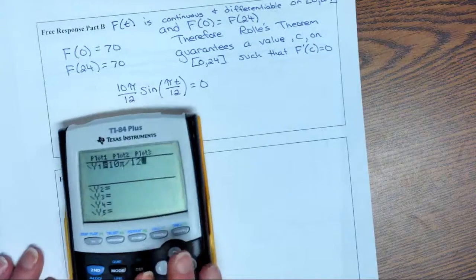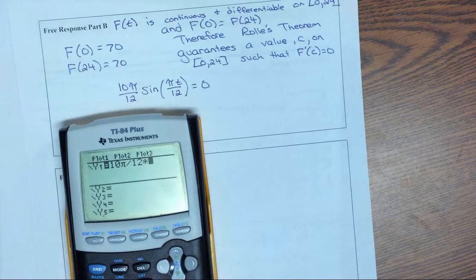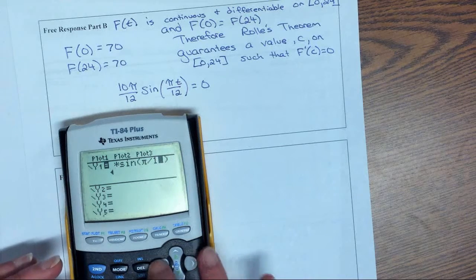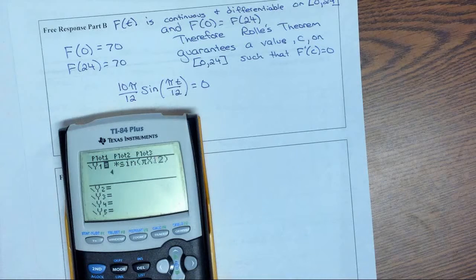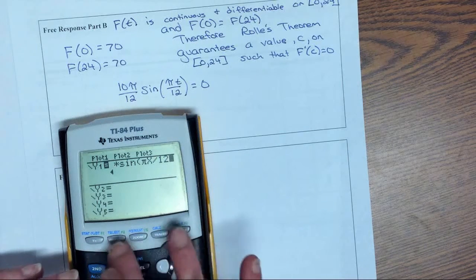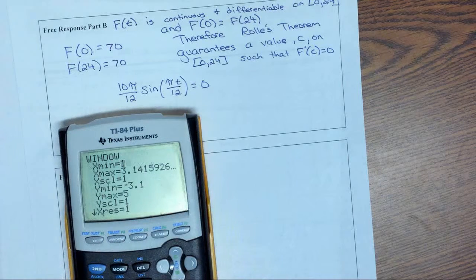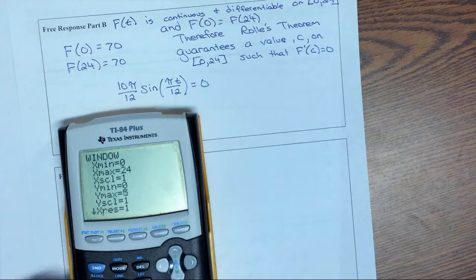So I'm going to type that function into my calculator. Oops, forgot the x. Now, I need my window to go between 0 and 24. I know that temperature is going to go from 0 to at least 70, so I'm going to go 75.